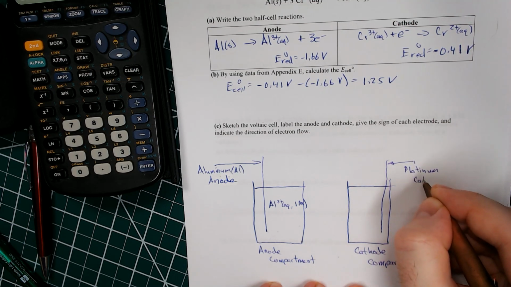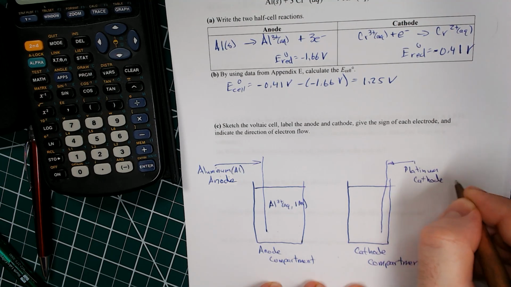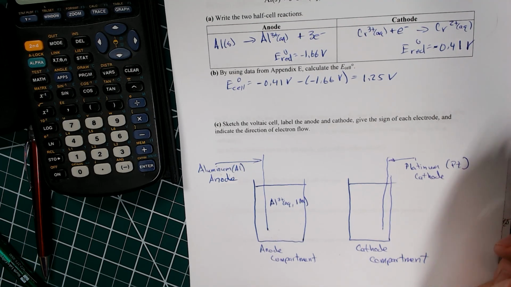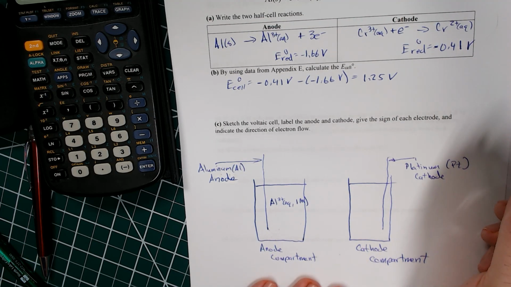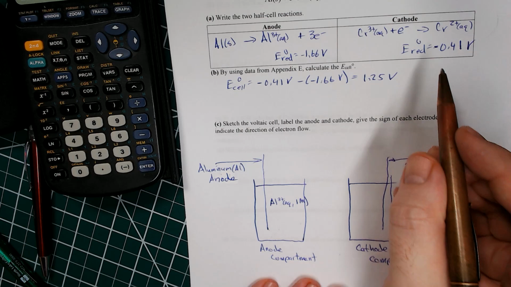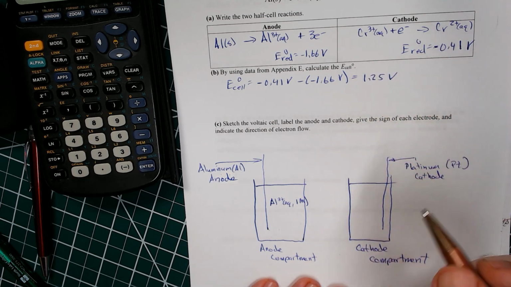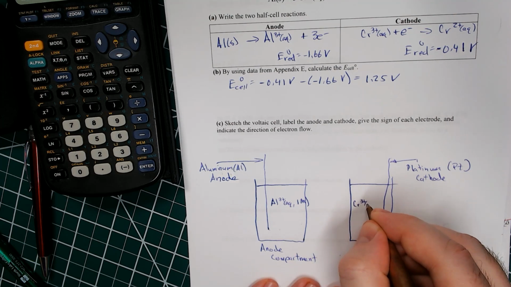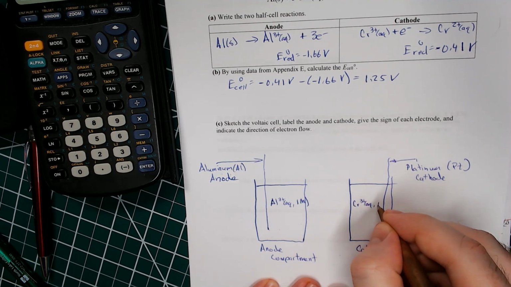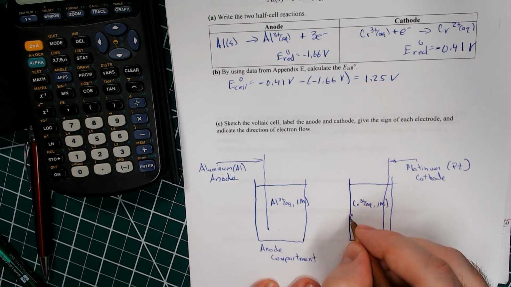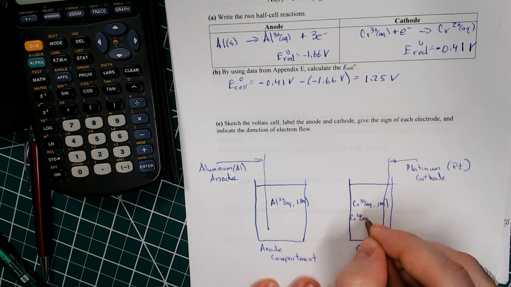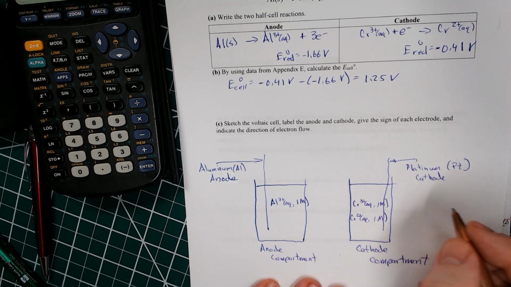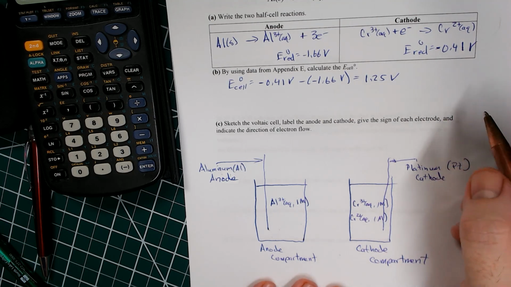So we'll use a platinum cathode, and we'll just call that Pt. All right, and then in solution, we're going to have chromium 3 and chromium 2. So I'll put Cr3+ (aq) 1 molar, and Cr2+ (aq) 1 molar.